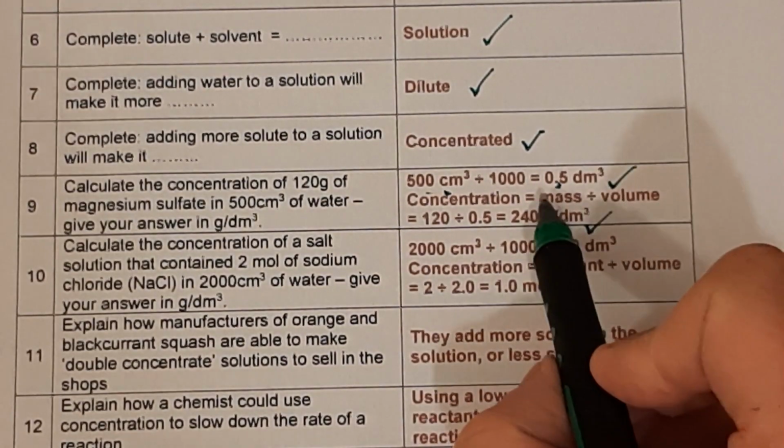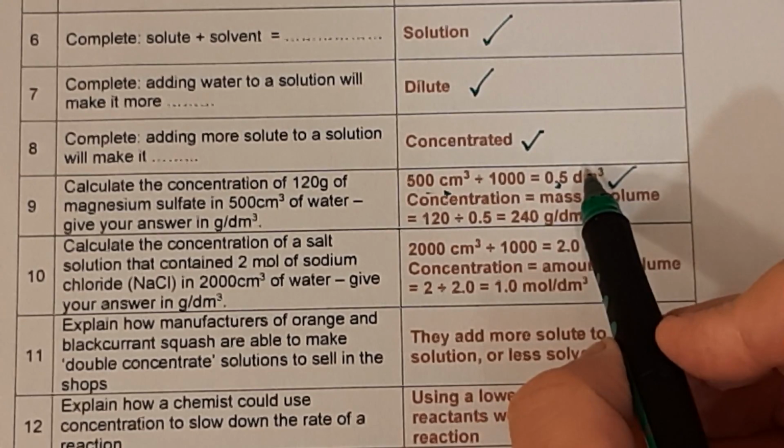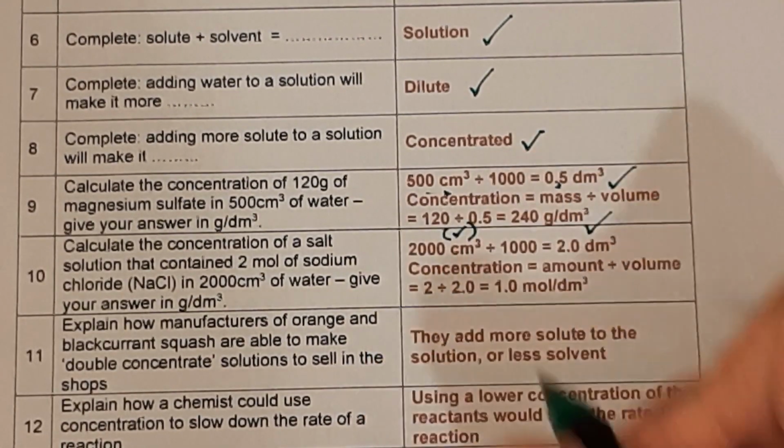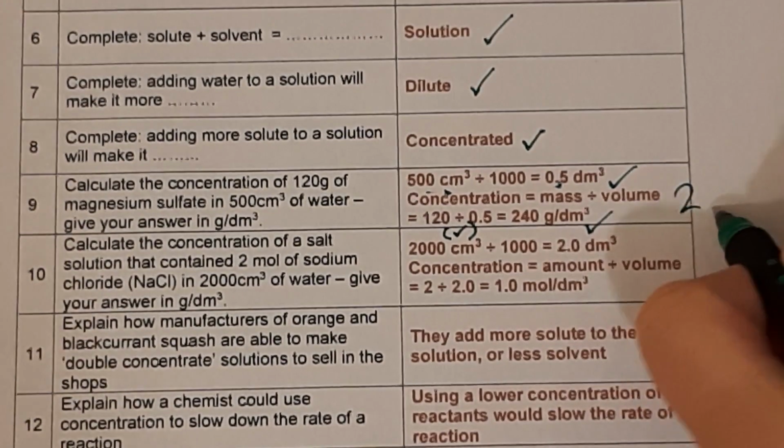Now, if you haven't done this calculation for the volume, but you've done 120 divided by 0.5, you can have that for your first mark. So this one is out of 2.